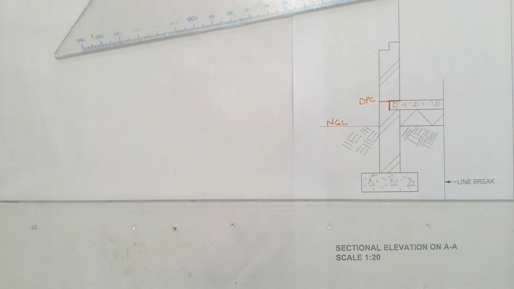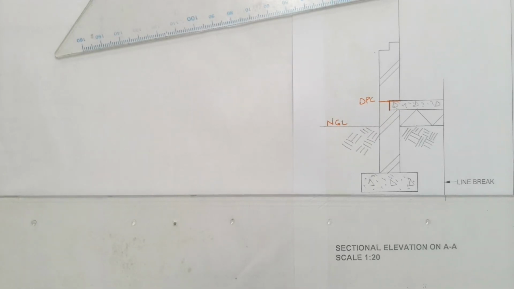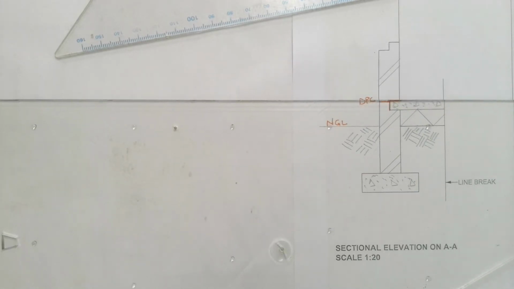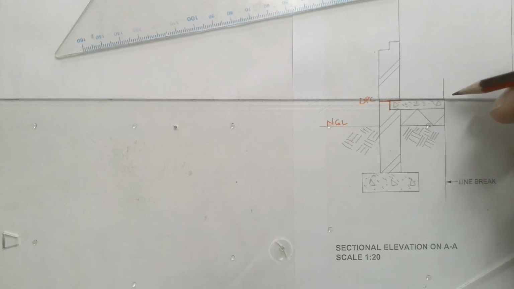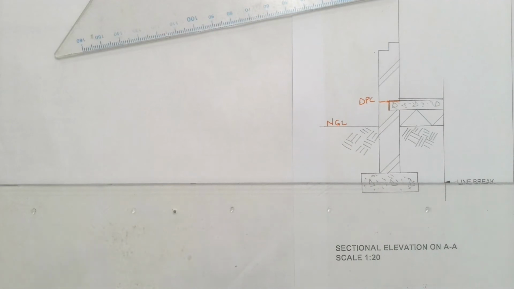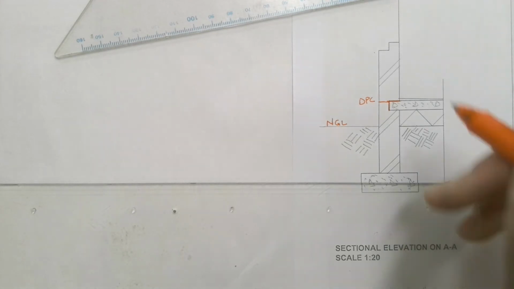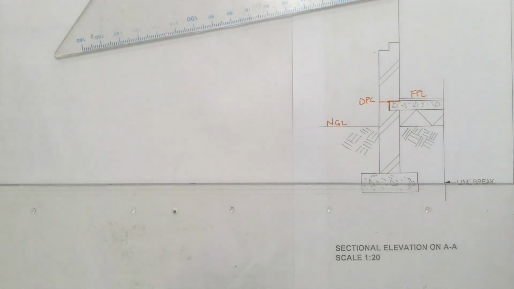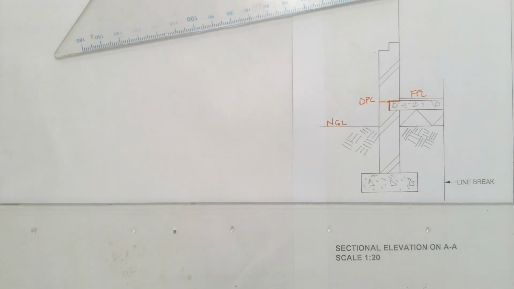Now we said our screed was 1.25. So the screed is the one that sits just above your floor slab. This is your screed, which must be 1 millimeter. Then you draw a line there which is 1 millimeter. Then above the screed it must be labeled FFL. What does it stand for? It stands for finished floor level. This is what needs to be done at the bottom.